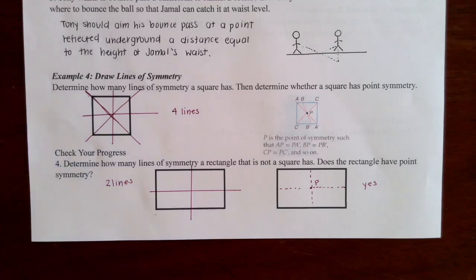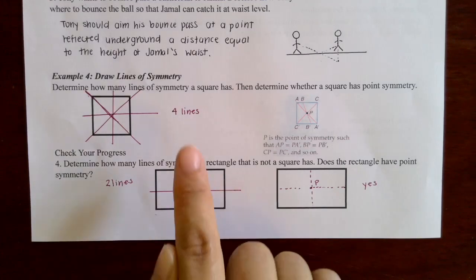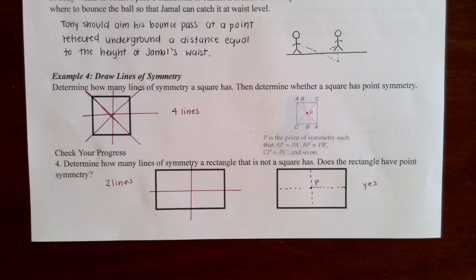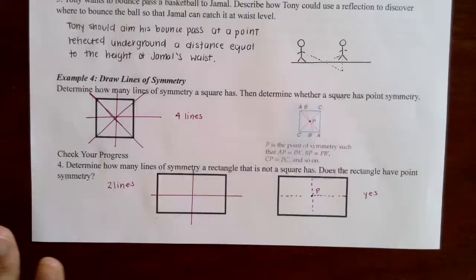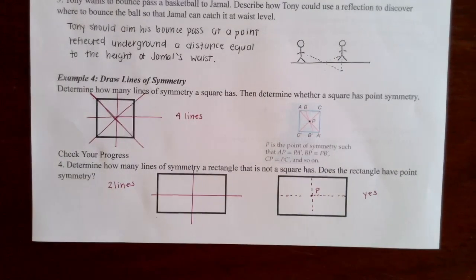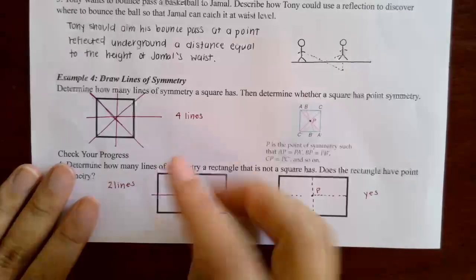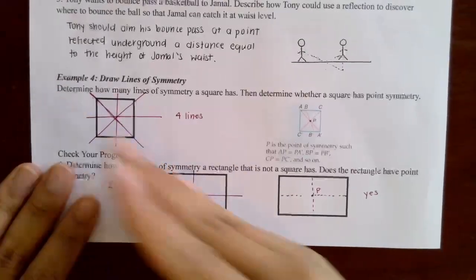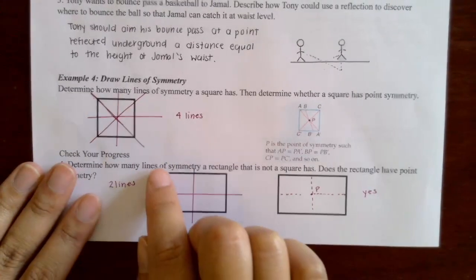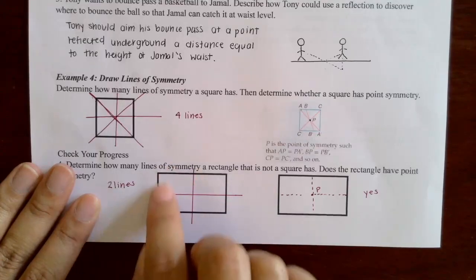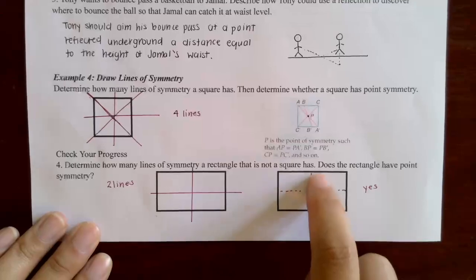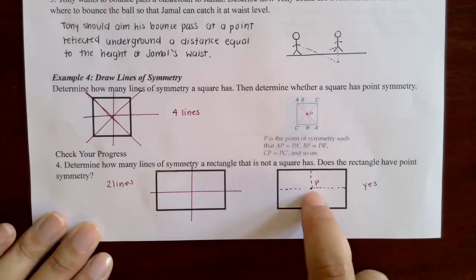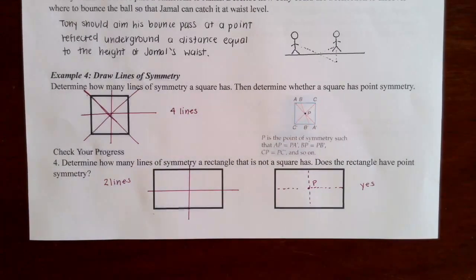Okay, so what you should have gotten is that it has 2 lines of symmetry, for your rectangle here and here. The diagonals don't work because if you folded it along the diagonal, it wouldn't be on top of each other. Because if you folded it right along here, this side would be on top of this, and this is longer than this. However, the rectangle does have point symmetry. And it's this point kind of in the middle, or in the center there.